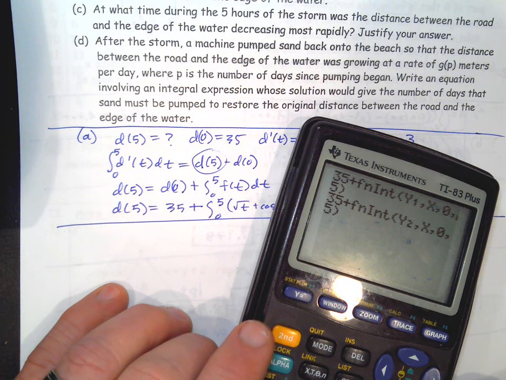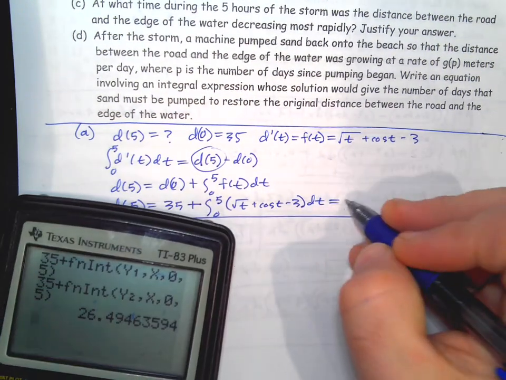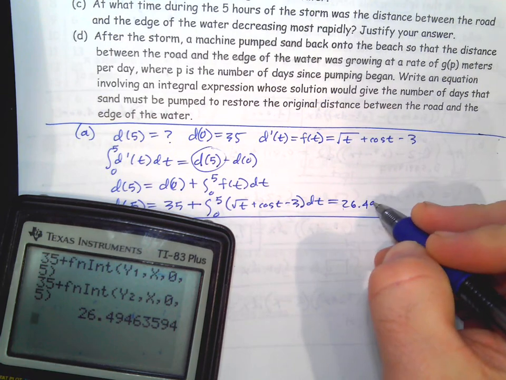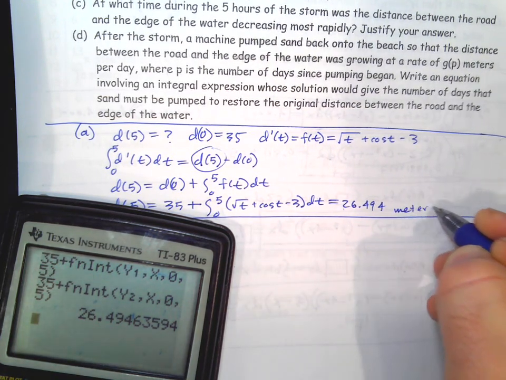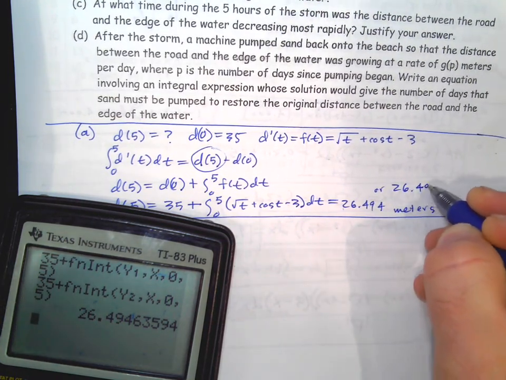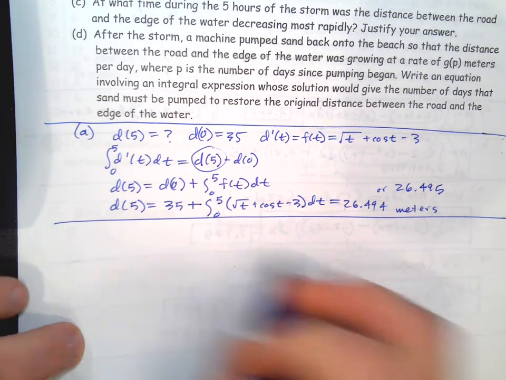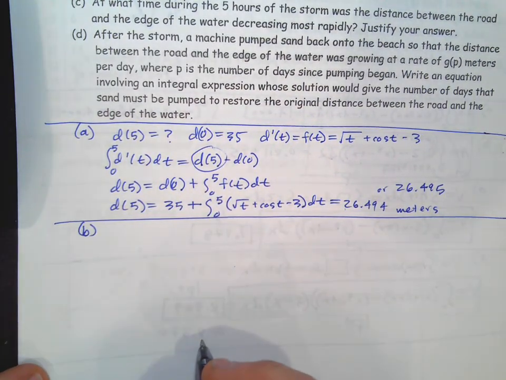And the answer is, waiting, 26.494, and the units are meters, might be good, or 26.495. Point breakdown on this problem, I actually don't have it written down, so whatever. Okay, B.